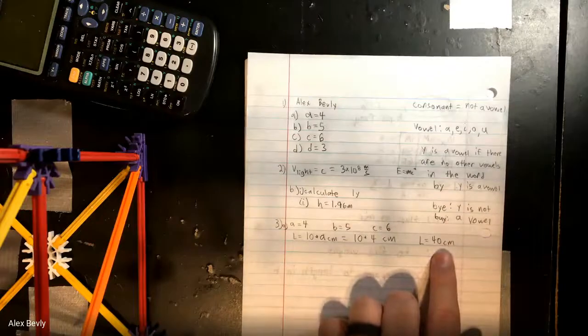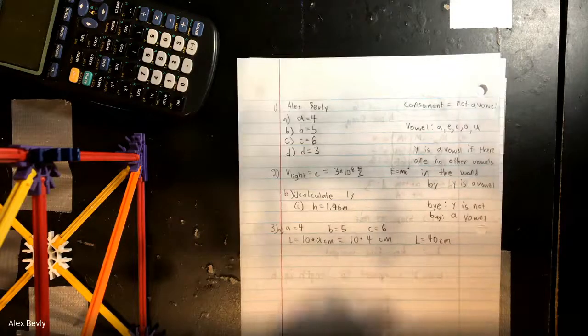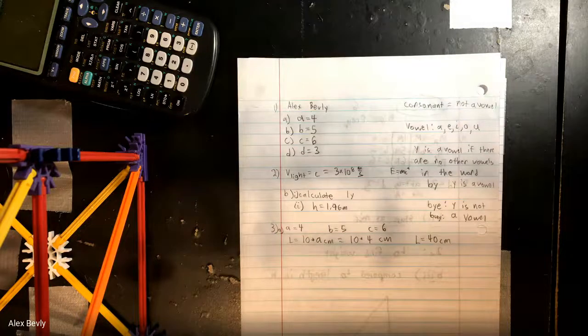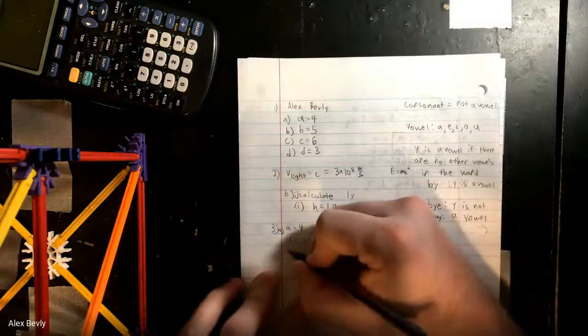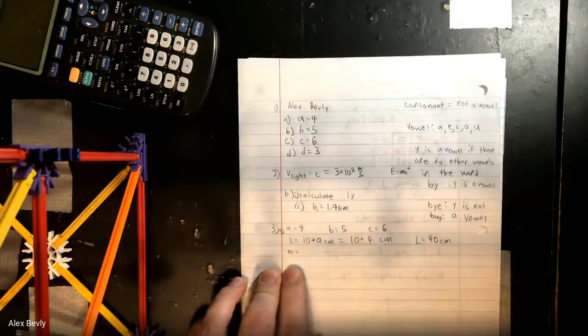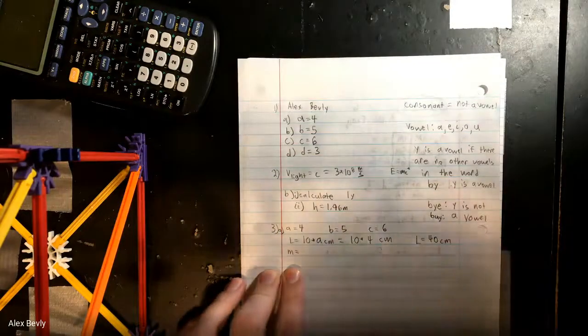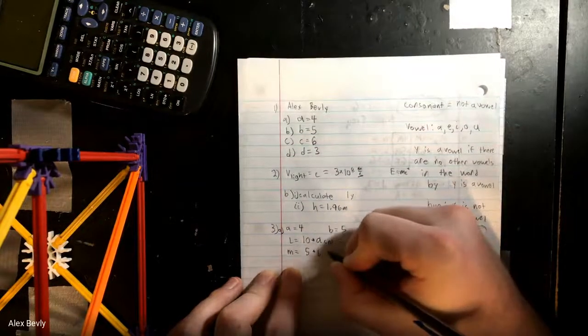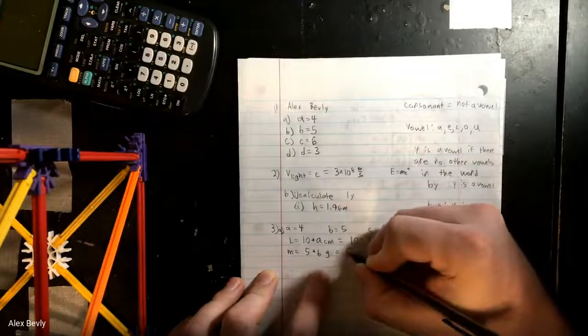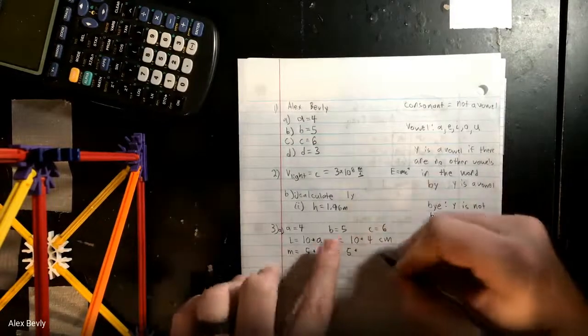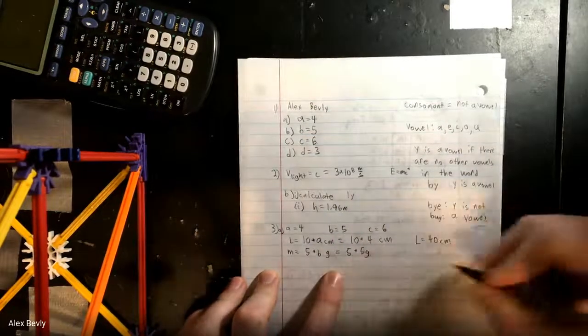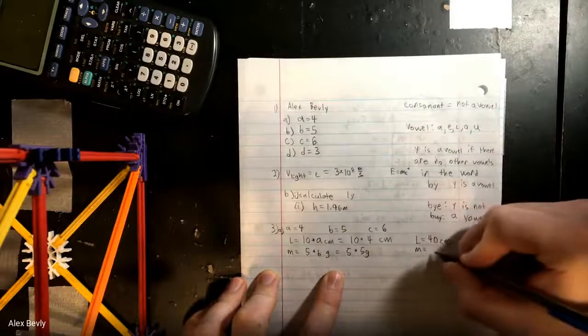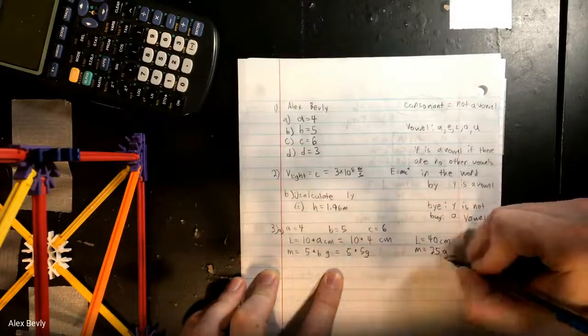All right. And then the next one is going to be the mass of the string. The mass of the string is 5 times B grams. So 5 times, for me, B was 5. So the mass of the string for me is going to be 25 grams.